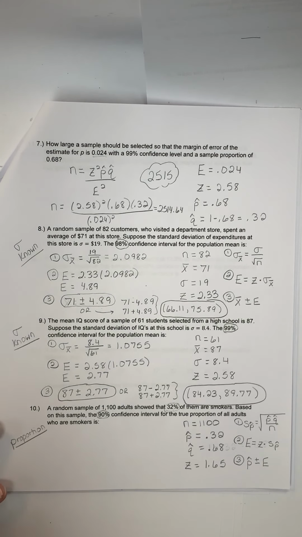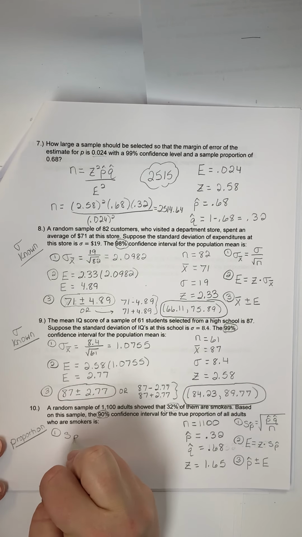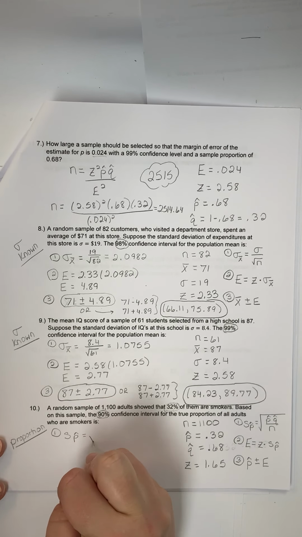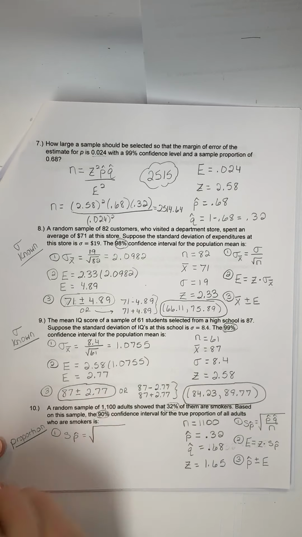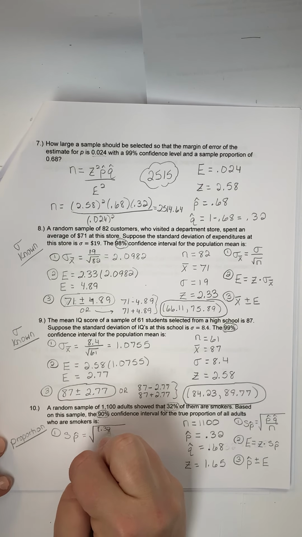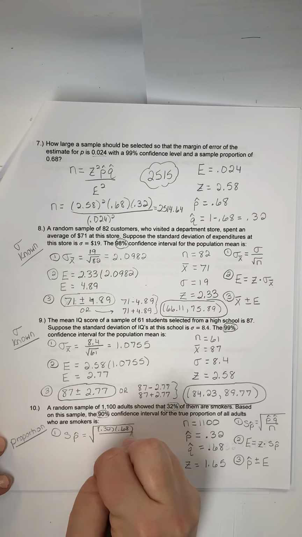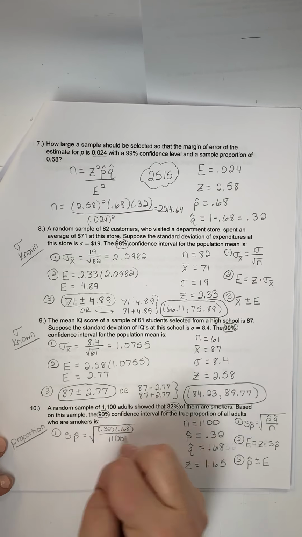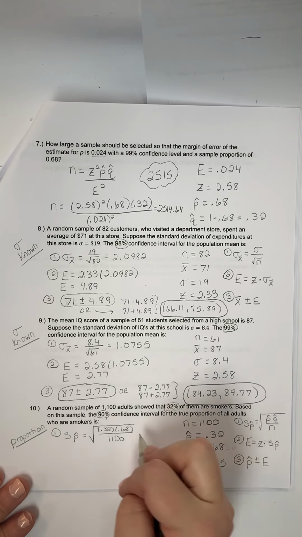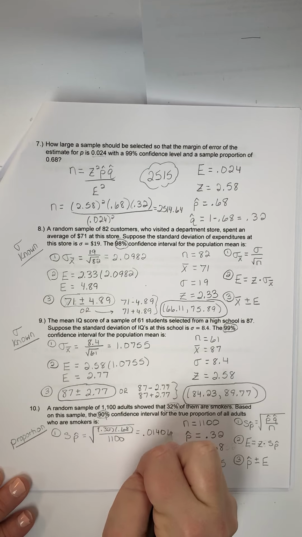Those are your steps. So first step, we're gonna have the standard deviation of the sample proportion. We're gonna have P hat times Q hat divided by N. All right, we're gonna take that out. I took it out quite a few places actually.